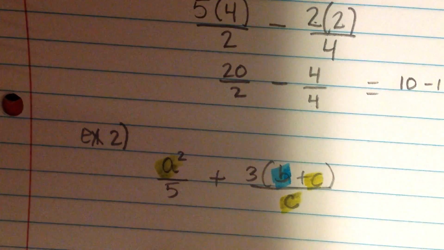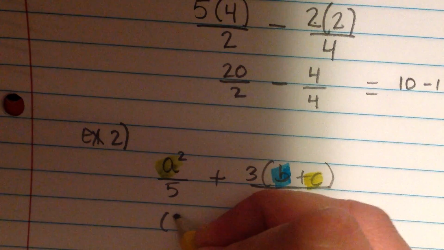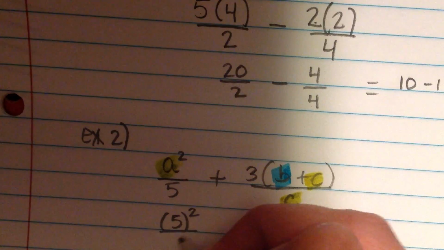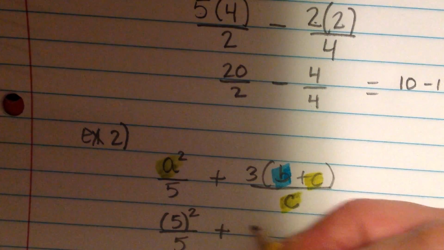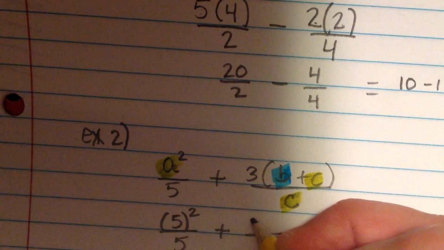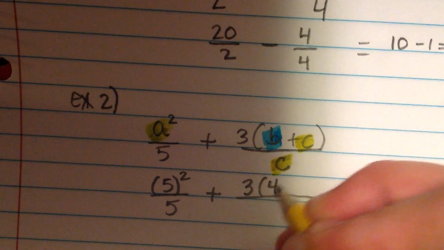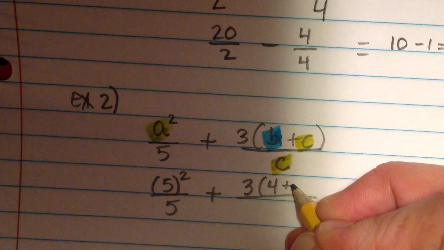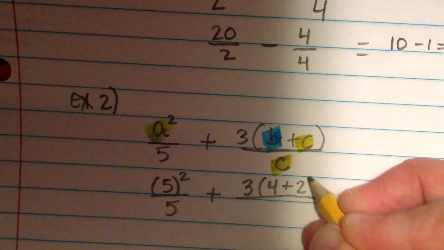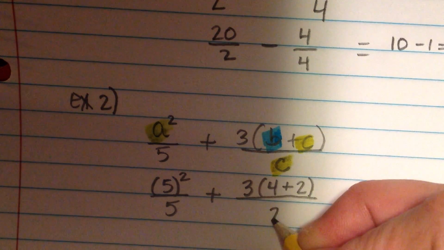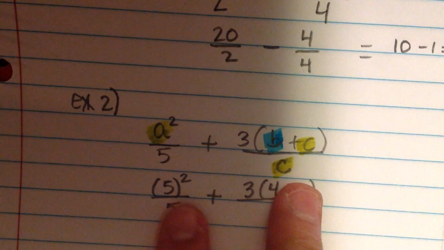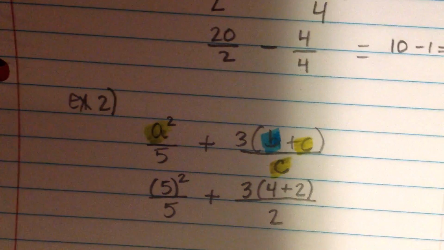So again, I have a squared, so I'll put that in parentheses. -5 squared divided by 5 stays there, plus fraction bar here. 3 stays the same. My b up above is 4, I'll substitute 4, plus c is 2, and divided by c, which is 2. So again, I'll solve what each of these fractions are, and I'll add them together.